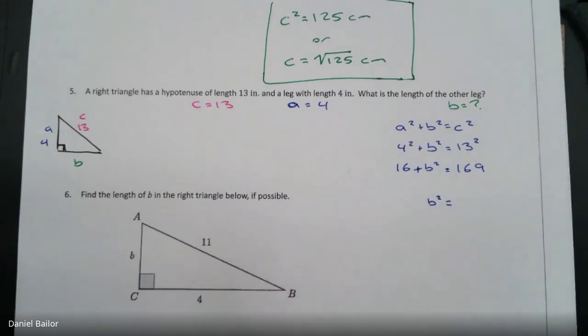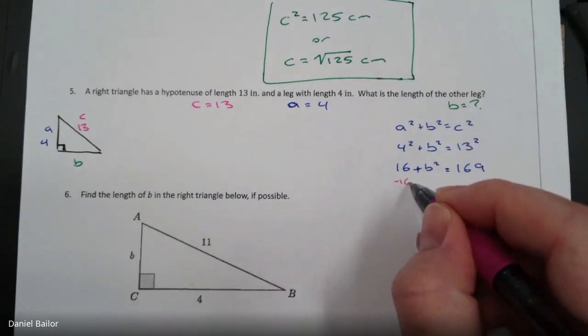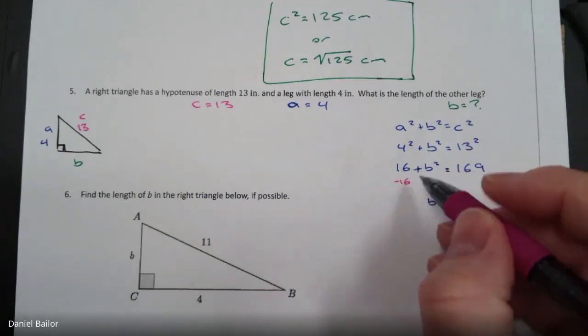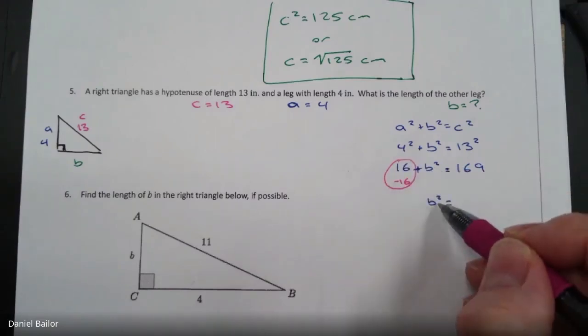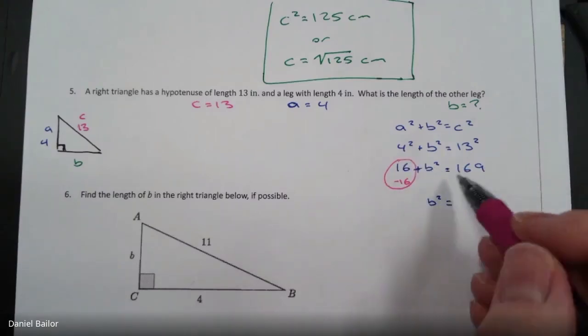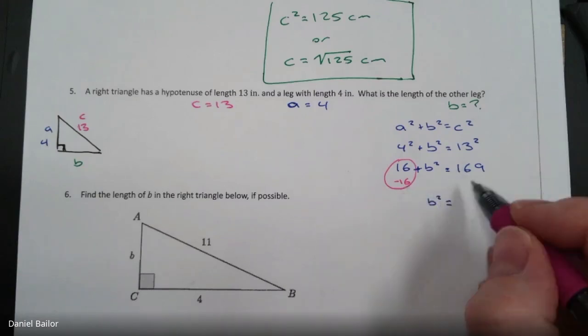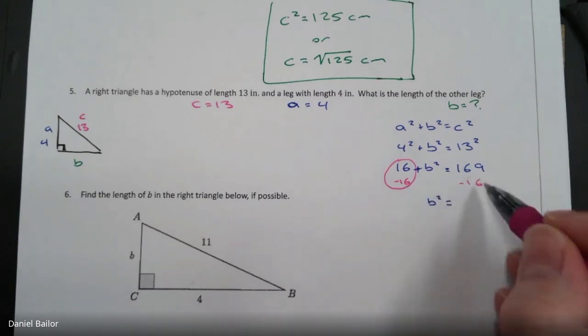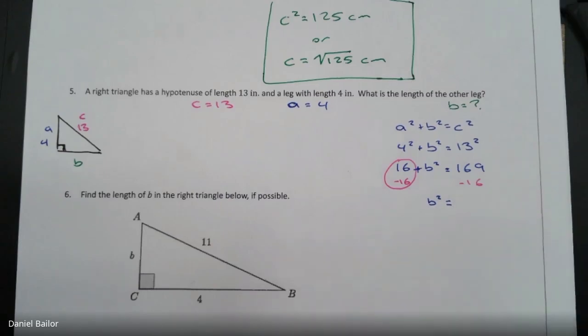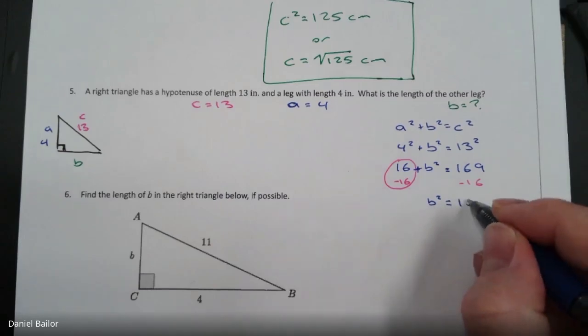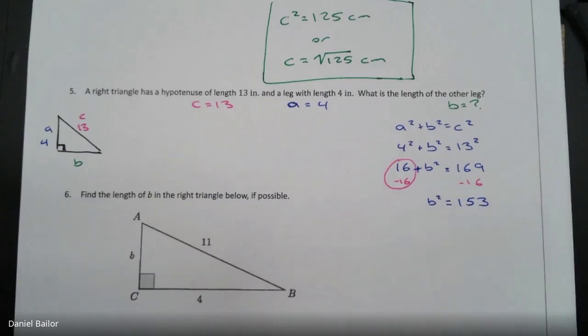But remember, we want to get B squared all by itself. So to do that, we need to make the 16 go away, do minus 16 on this side. 16 minus 16 is 0. 0 plus B squared is just B squared. But if I change this side, I have to do the same thing over here. So 169 minus 16 turns into 153. So B squared is 153.